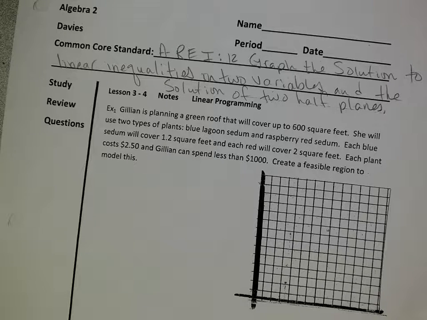So Jillian's going to put 600 square feet is her rooftop. She's going to put two types of plants, Blue Lagoon Sedum and the Raspberry Red. So two types of plants, right? Each blue will cover 1.2 square feet, okay? And each red will cover 2 square feet per plant, you with me? Each plant costs $2.50. She can spend no more than $1,000, that's all she has, and create a feasible region.